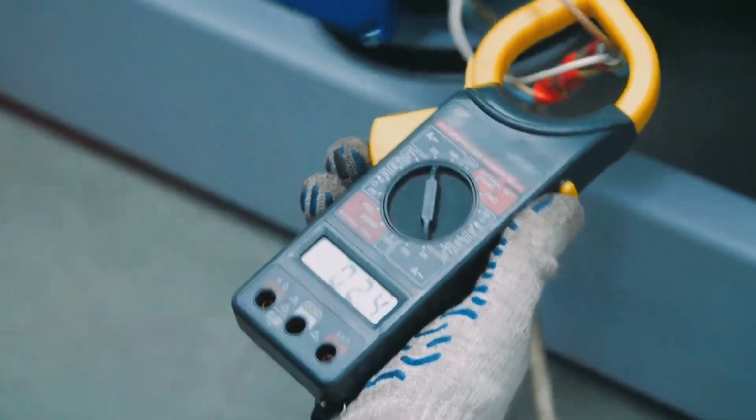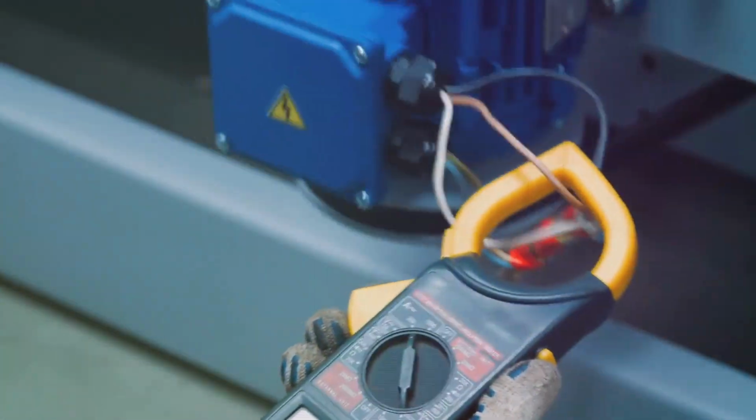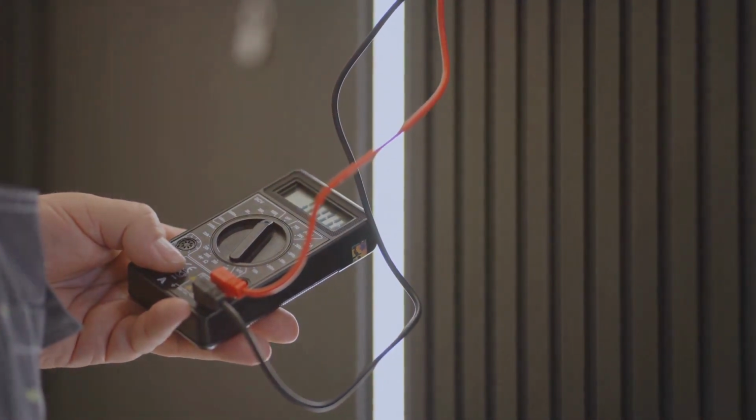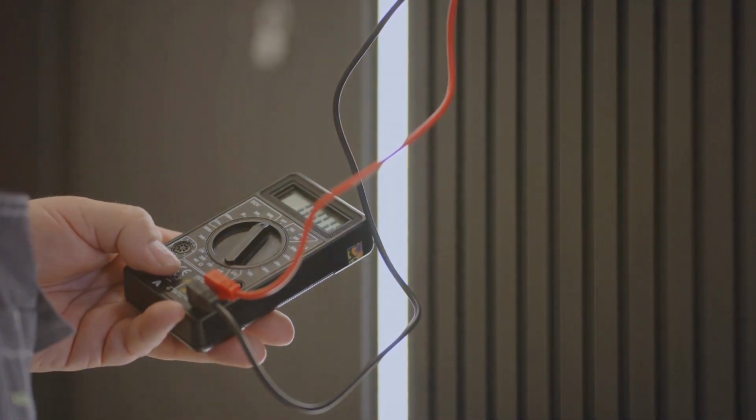Safe use of electrical equipment. Regular testing and maintenance of electrical equipment are essential. Following manufacturer's instructions and avoiding the use of faulty equipment. Always ensure that the equipment is in good working condition.